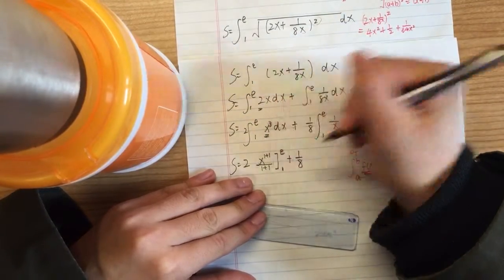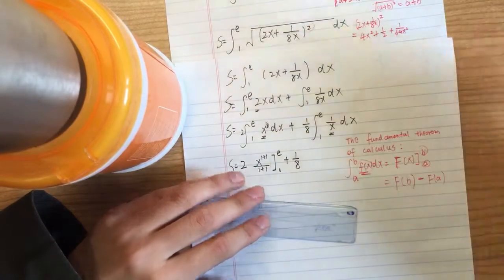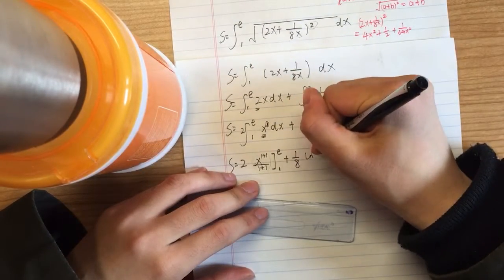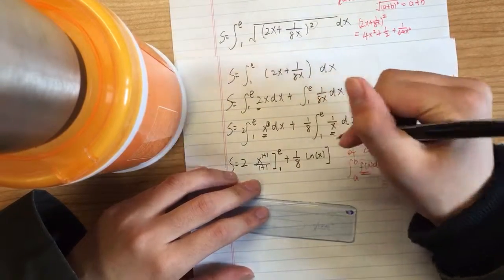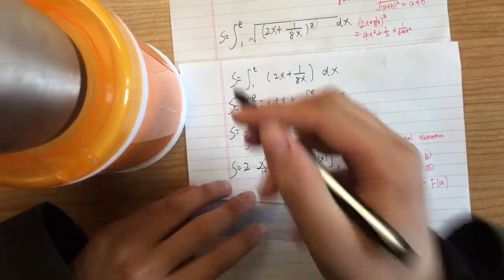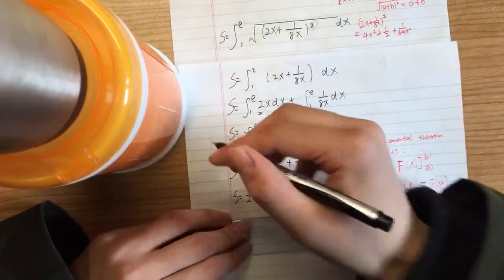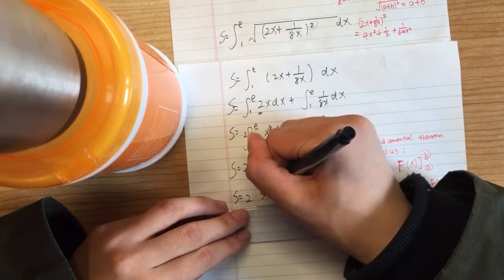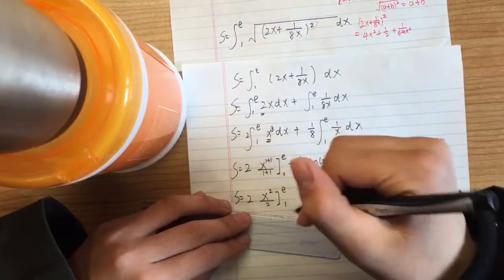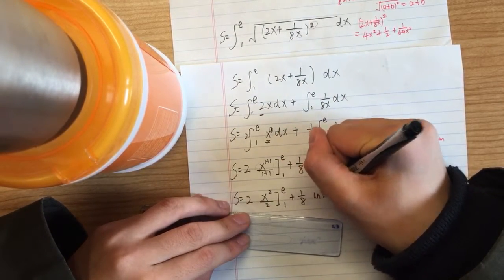Plus 1 over 8 times the antiderivative of 1 over x, which equals ln x, with upper limit e and lower limit 1. So we get S equals 2 times x squared over 2 from 1 to e, plus 1 over 8 ln x.